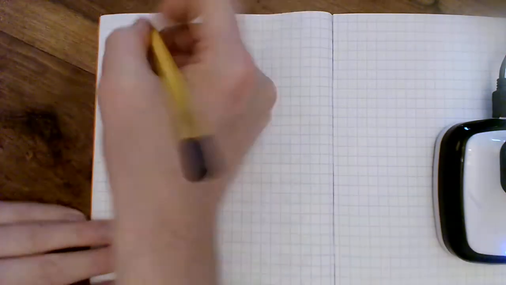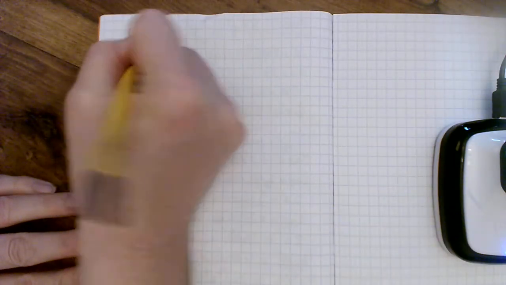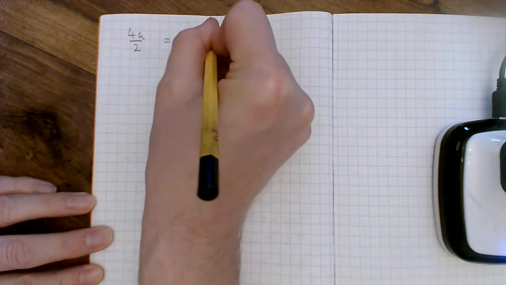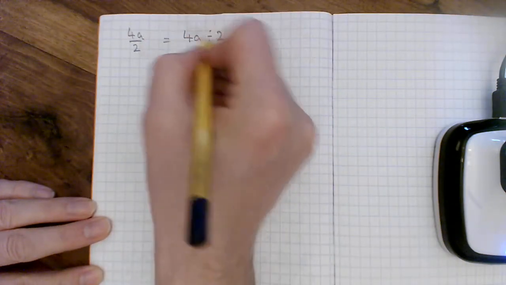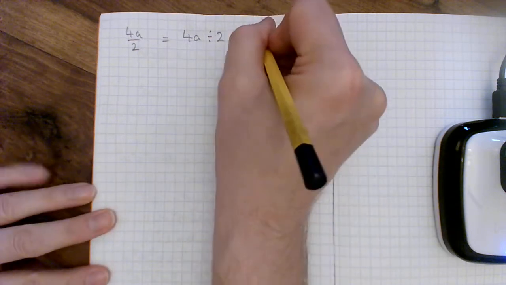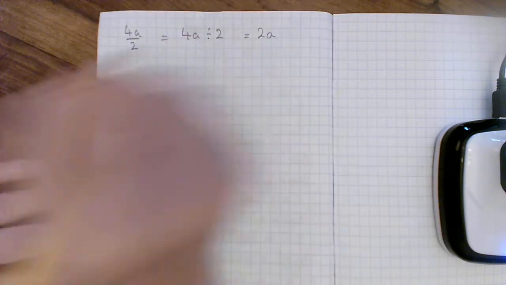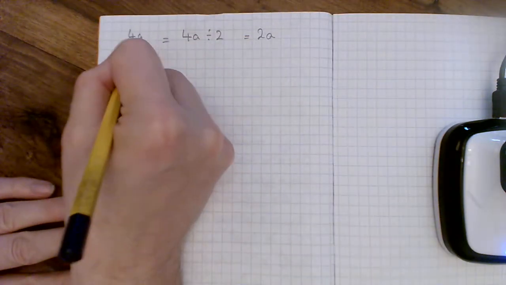So divisions. So 4a over 2 just means 4a divided by 2. Okay, and all you do for numbers is divide the numbers. 4 divided by 2 is 2. So that's 2 with an a. Next one, a bit harder.